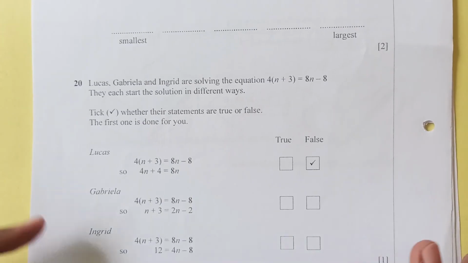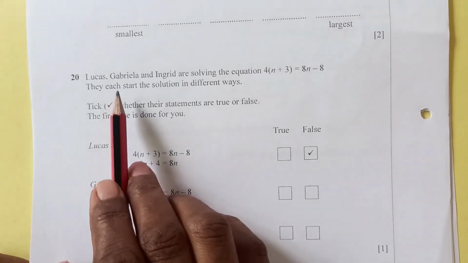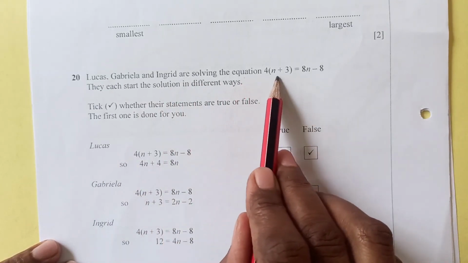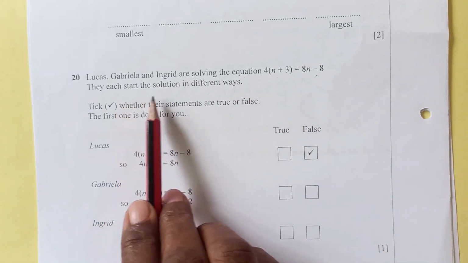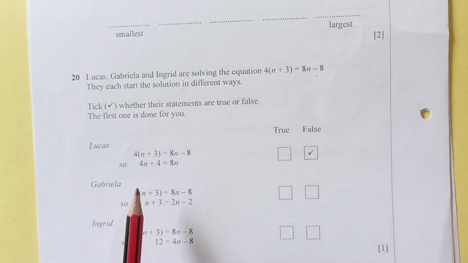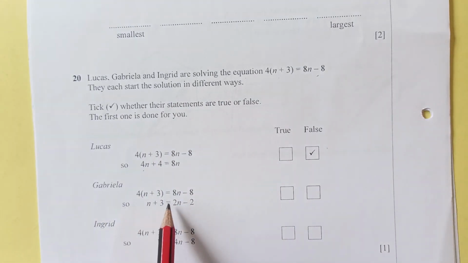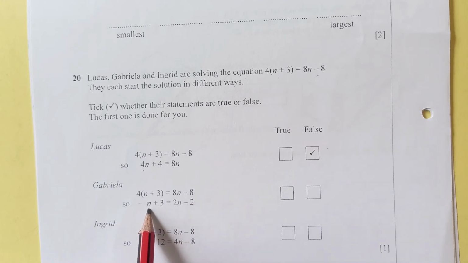Here is a very different kind of question. Lucas, Gabriela and Ingrid are solving this equation. They each start the solution in a different way. So Lucas, it's false. Gabriela, let's see, he did n plus 3 equals 2n minus 2.